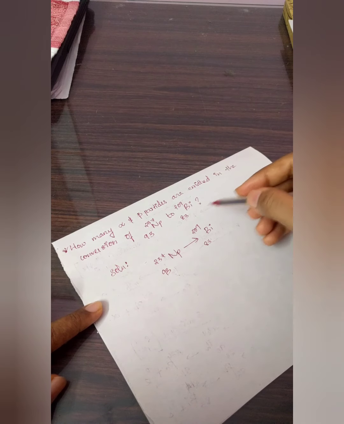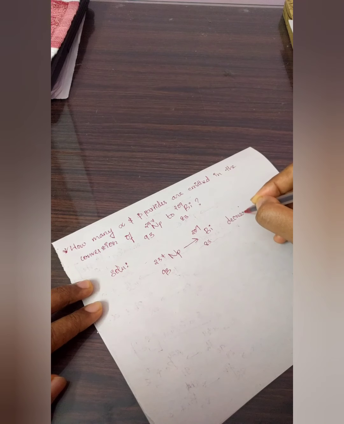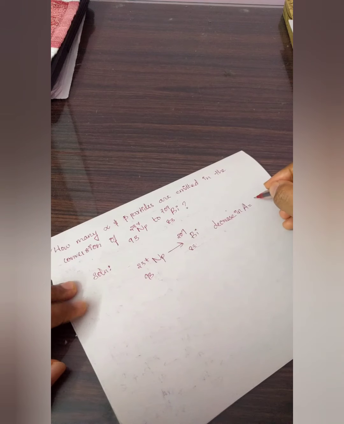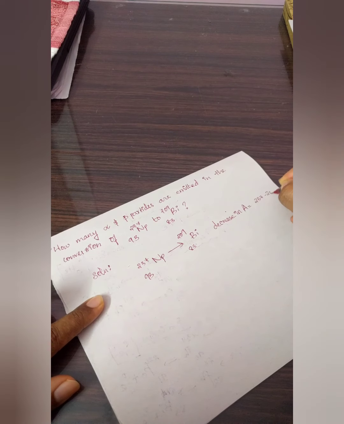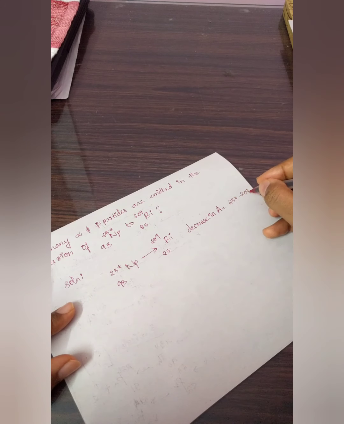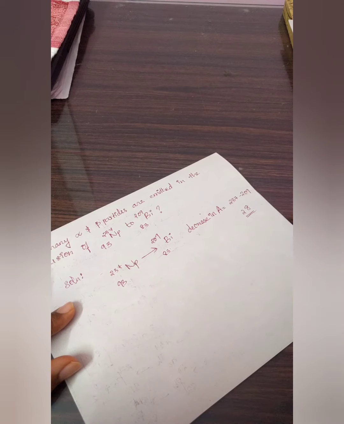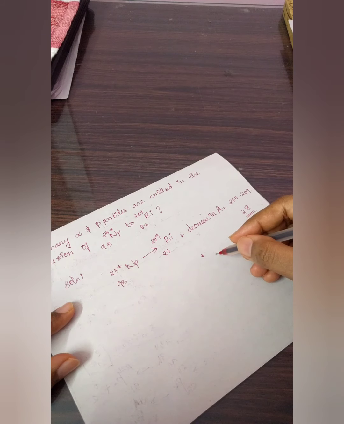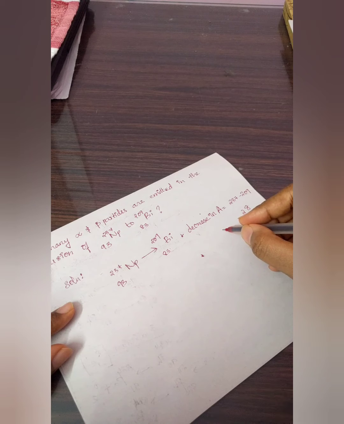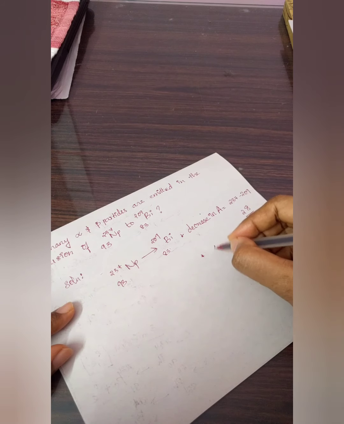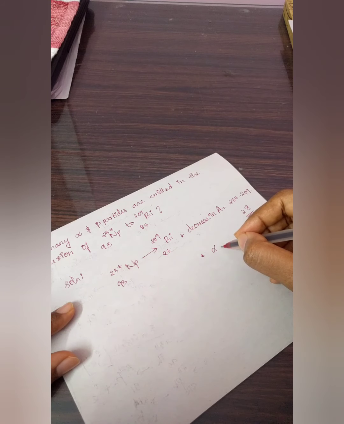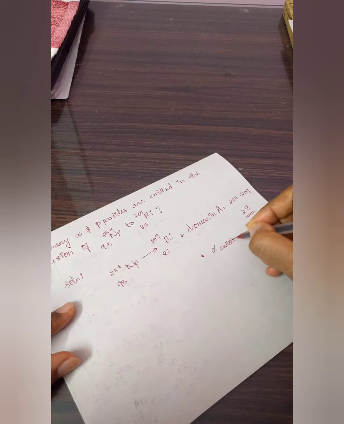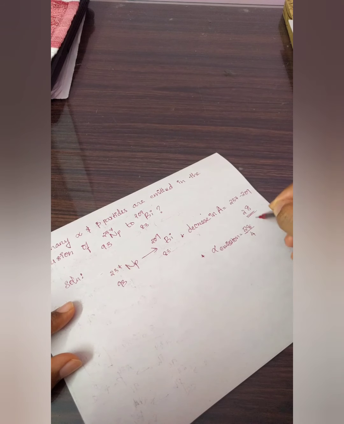First of all, to know what particles are getting emitted, we should know the decrease in mass number. The decrease in mass number is 237 minus 209, which is 28. Now from this we have to find how many alpha particles are getting emitted. We know the mass of an alpha particle is 4, so we just divide 28 by 4. So we come to the conclusion that 7 alpha particles are getting emitted.